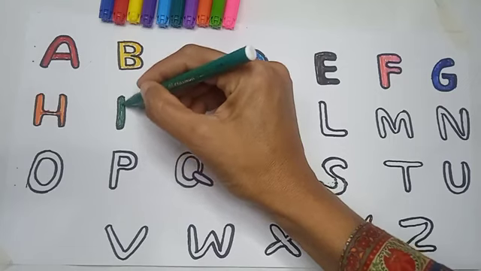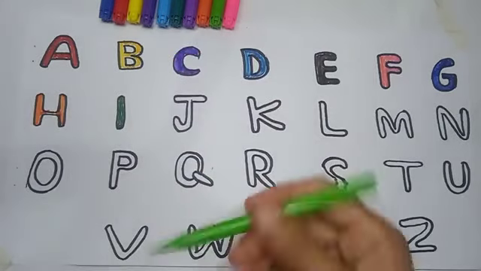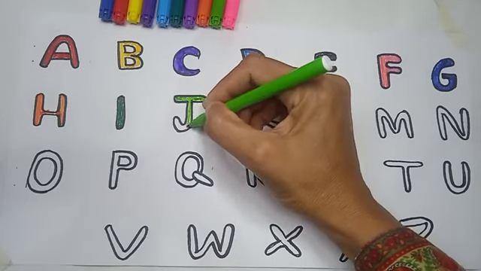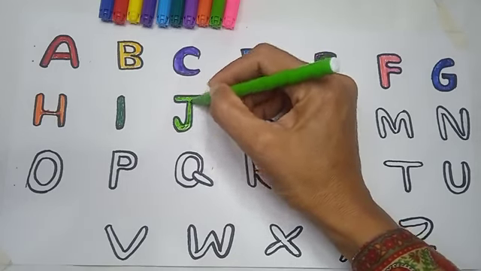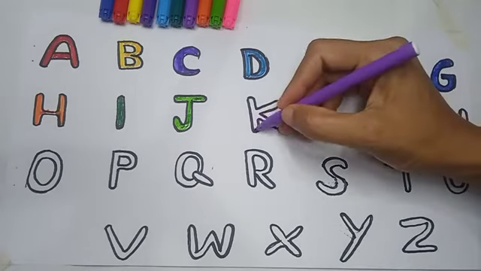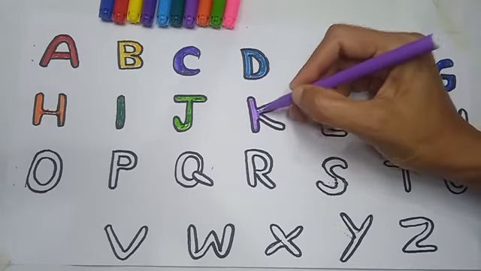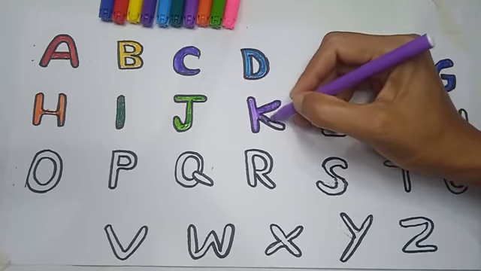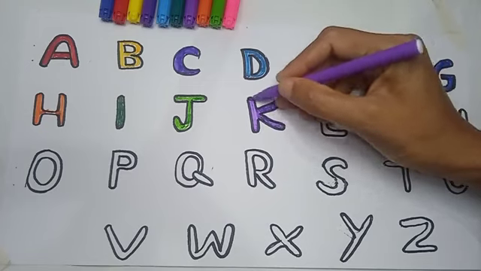I for ink pot. J for jug. J for jug. K for kettle. K for kettle.